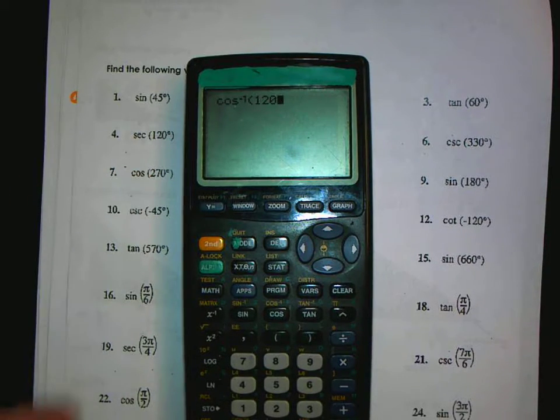Is there a secant button on here? I can't remember. Give me a second. Remember, there's a secant button.